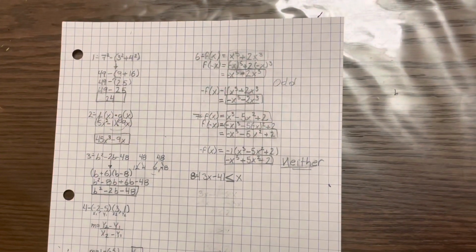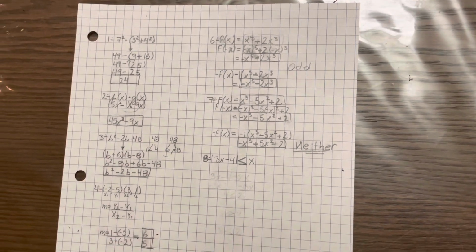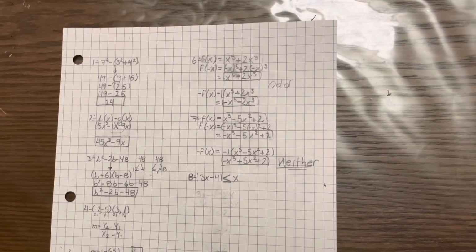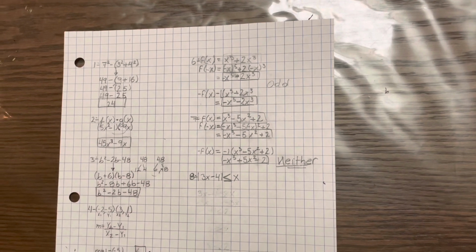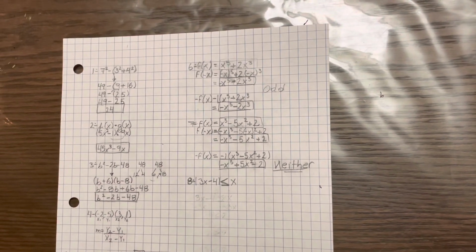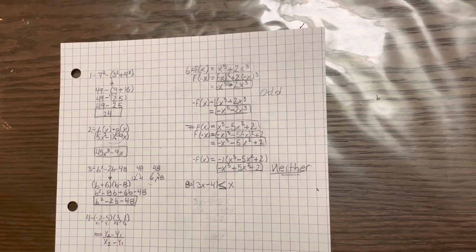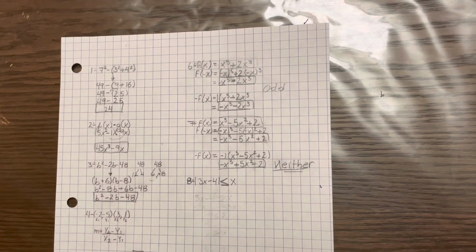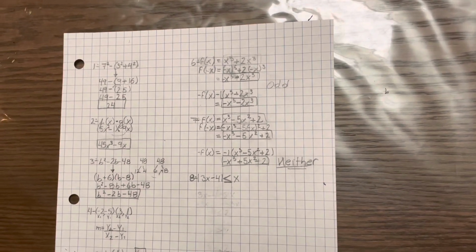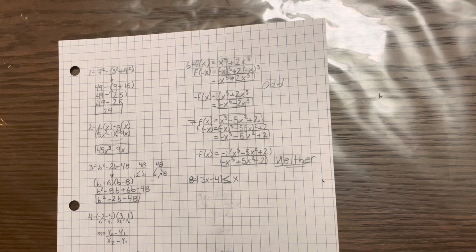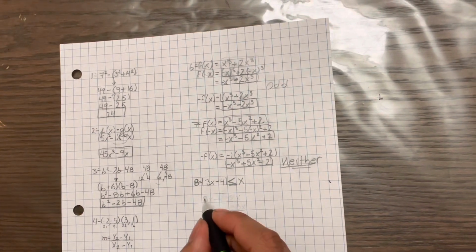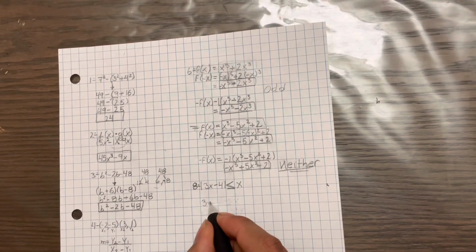Okay, so for the first problem, I will be answering an inequality, and it is the absolute value of 3x minus 4, and it's less than x. So for this problem, I will actually get two answers since it's the absolute value. The first one will look like this.